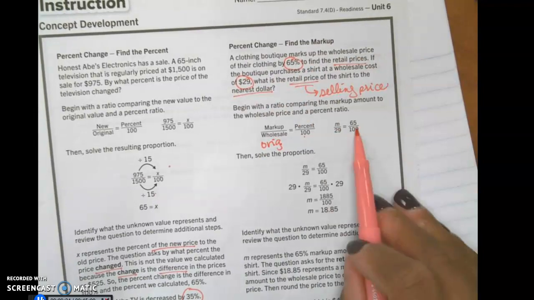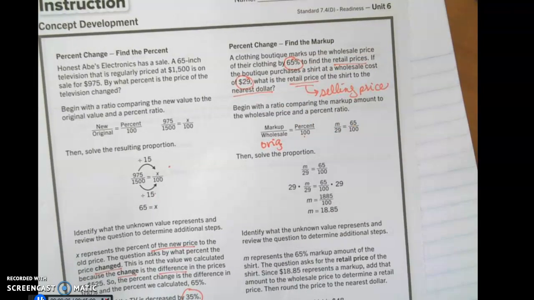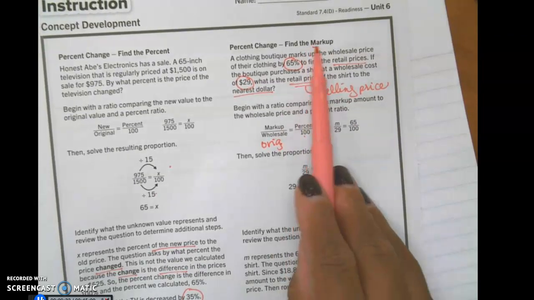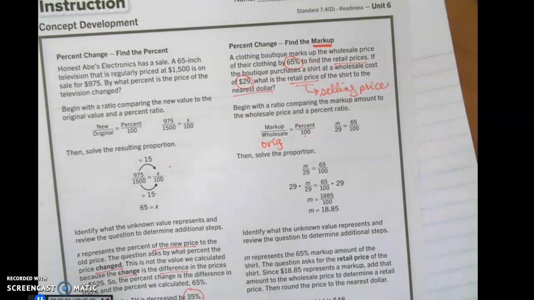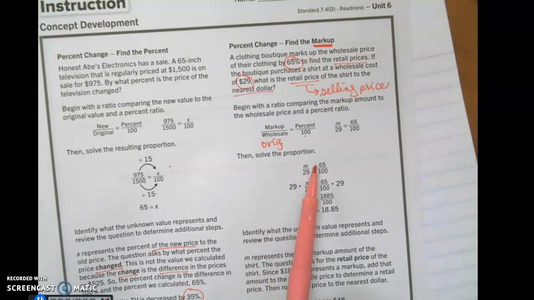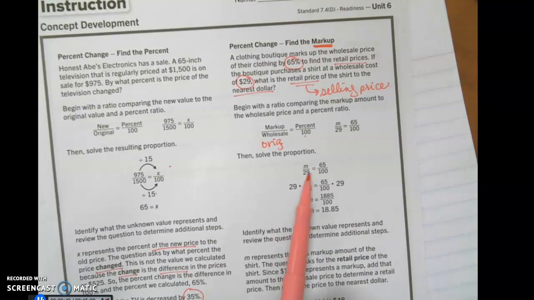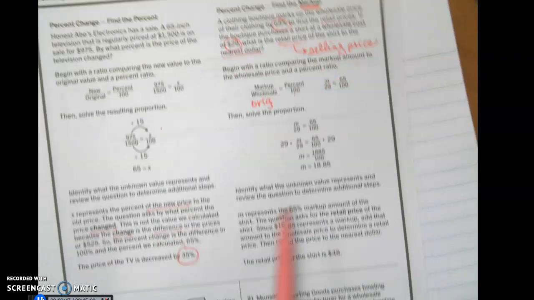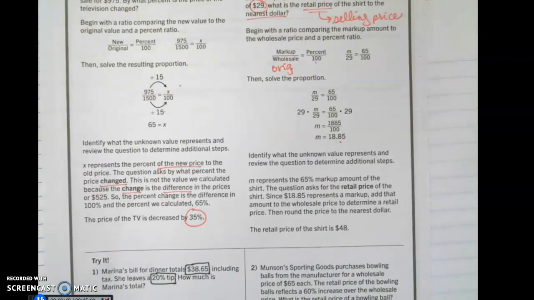Okay? 65 is the what? It's the percent that I am marking it up by. Solve the proportion. Cross multiply, then divide. They're multiplying by 29 over here, and then they're going to divide by 100. 1885. So what does this 1885 mean I'm going to do? No, you already cross multiplied and divided.